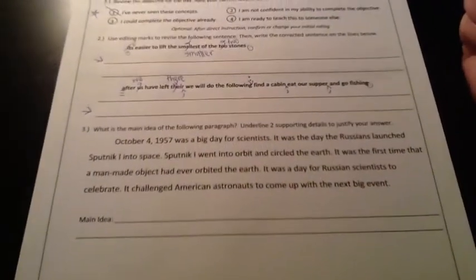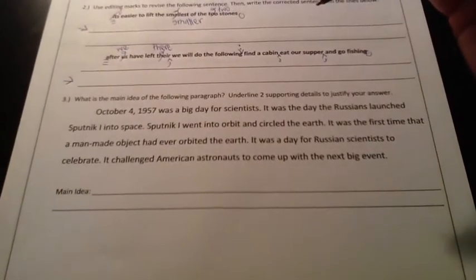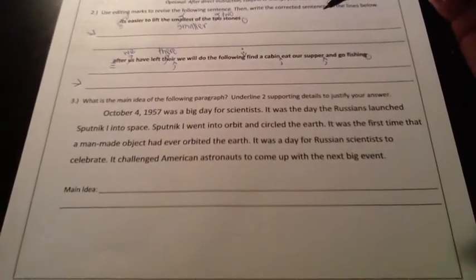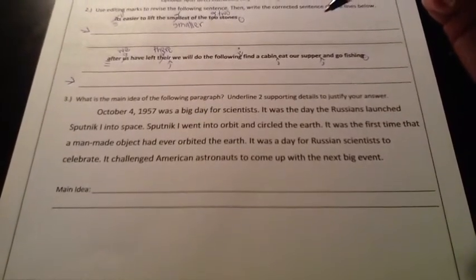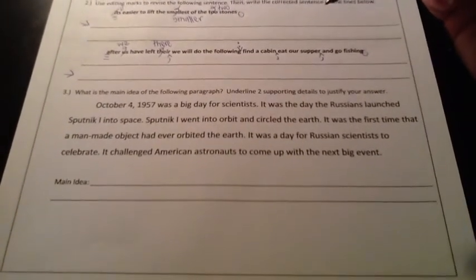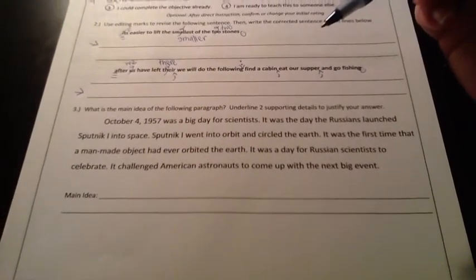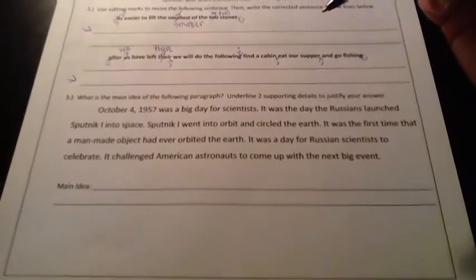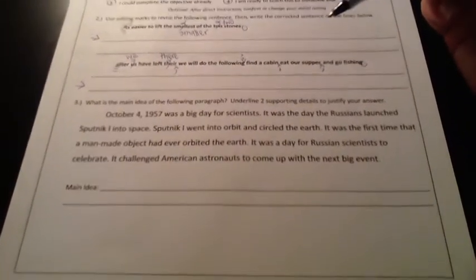Now let's take a look at our passage for main idea. Read the passage along with me as I read it out loud. October 4th, 1957 was a big day for scientists. It was the day the Russians launched Sputnik 1 into space. Sputnik 1 went into orbit and circled the Earth. It was the first time that a man-made object had ever orbited the Earth. It was a day for Russian scientists to celebrate. It challenged American astronauts to come up with the next big event.